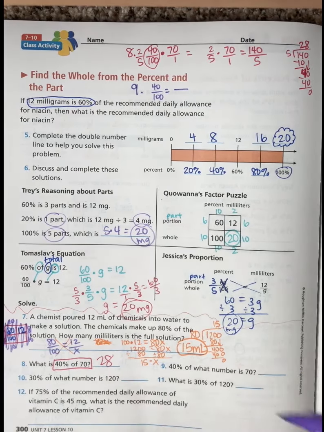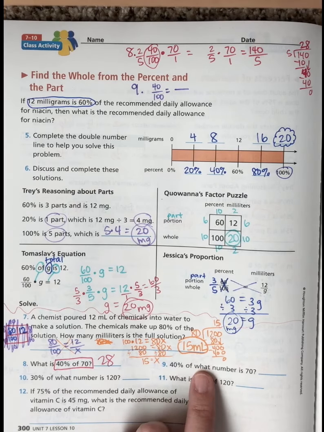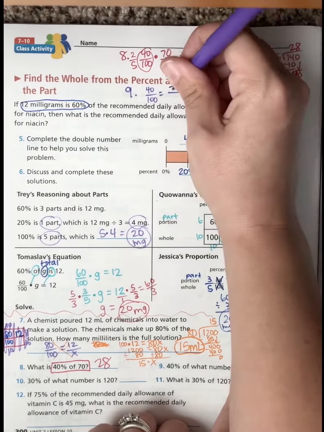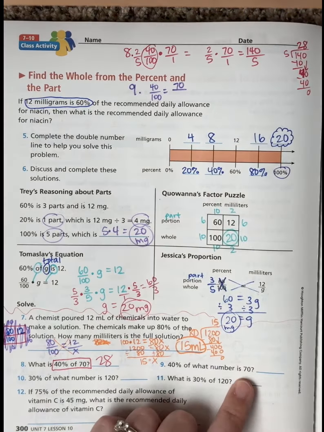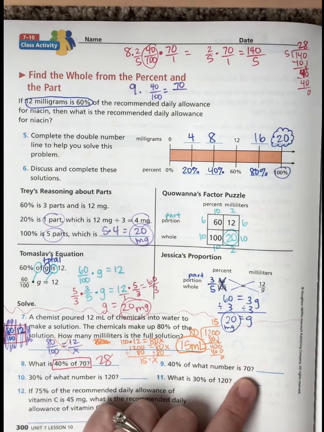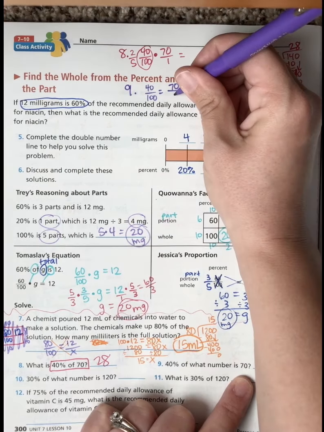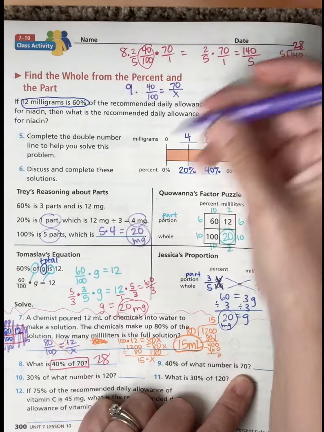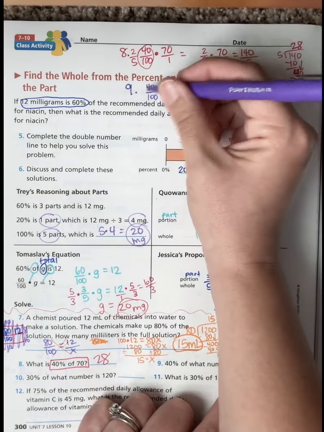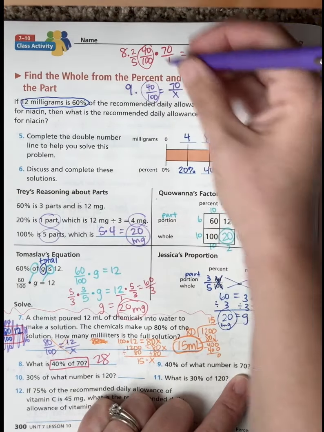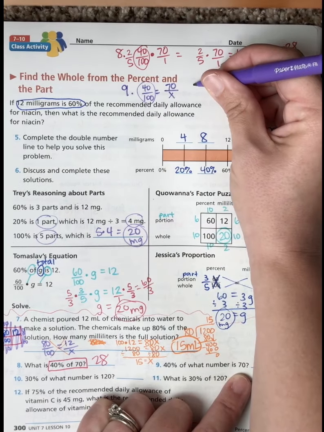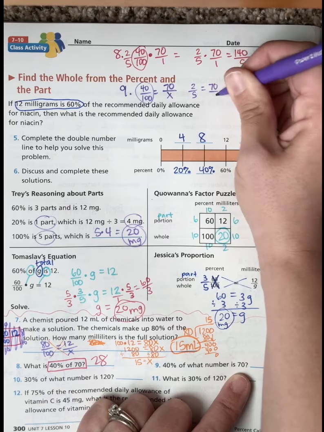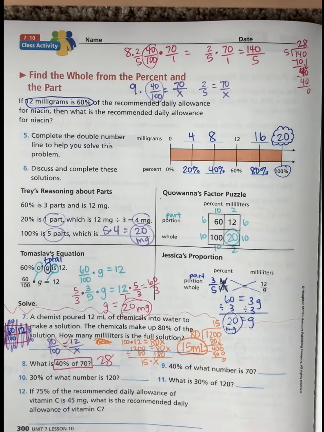It's saying 40% of what number, which means 40% of the total we don't know, is 70, which tells me 70 is actually my part instead of my whole. So my missing number is actually my whole on the bottom. And if I solve this, I'm going to make sure I rewrite this as 2/5 before I do all my work, so I don't have so much work to do. 2/5 equals 70 over x.